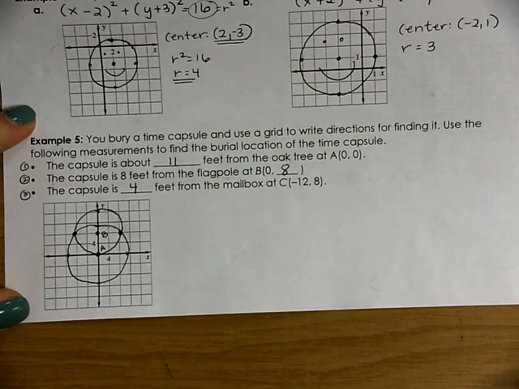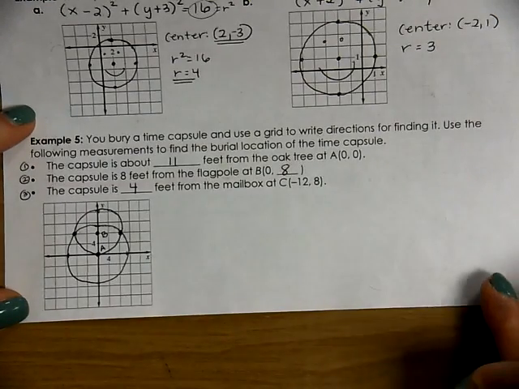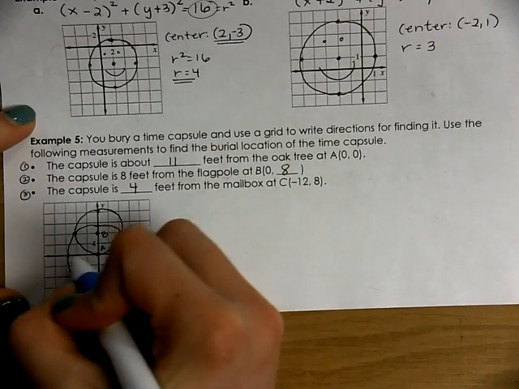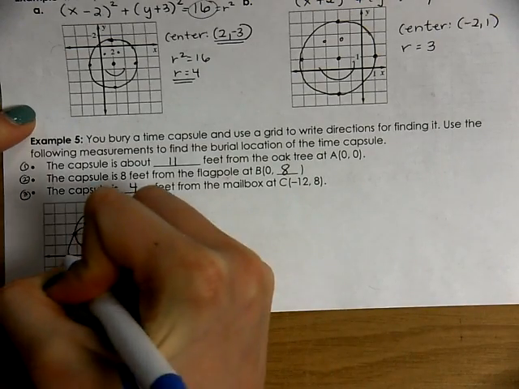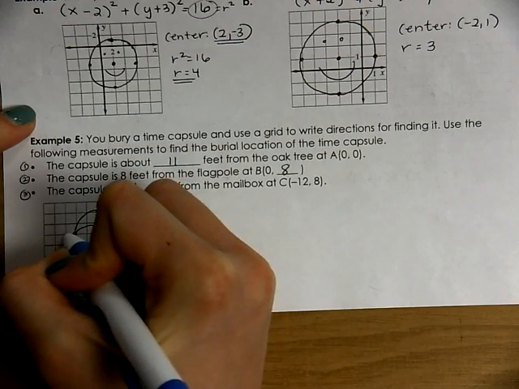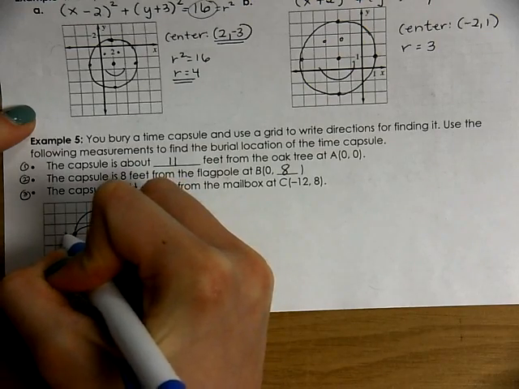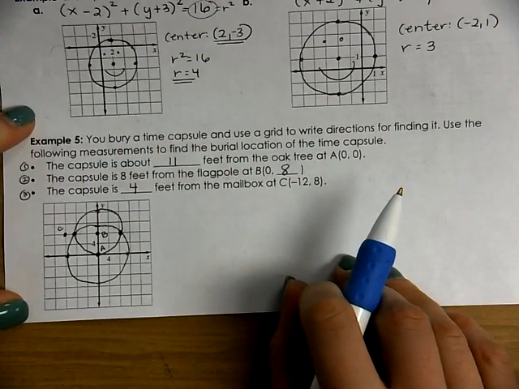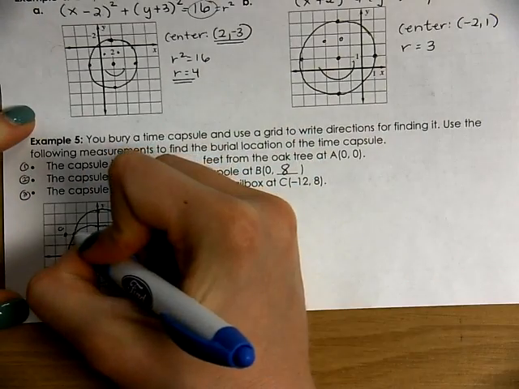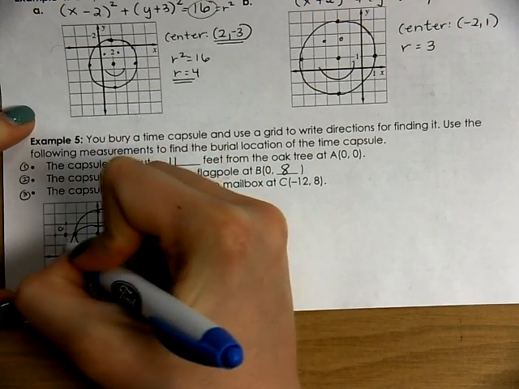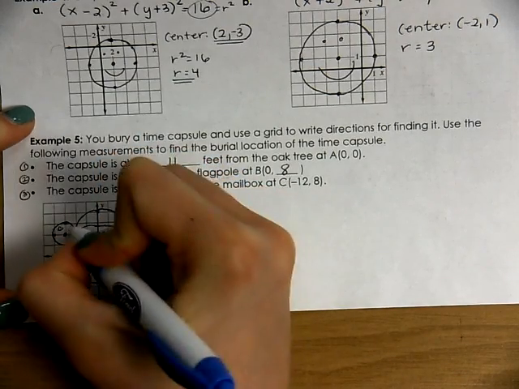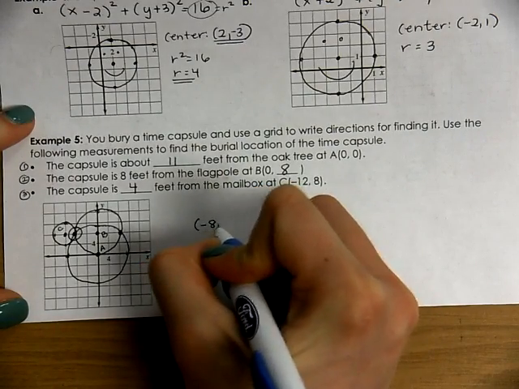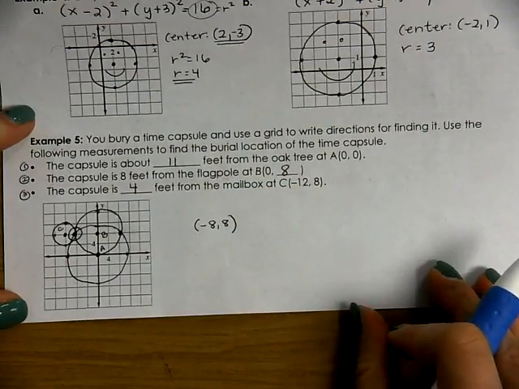Now we have to use this last piece of information, the fact that the capsule is 4 feet from the mailbox at negative 12, comma 8. So negative 12, comma 8. That would be C. We are 4 feet from there, so we'll go 4, 4, 4, and 4. It must be this point right here. So the coordinates of that would be negative 8, comma 8. That would be the location.